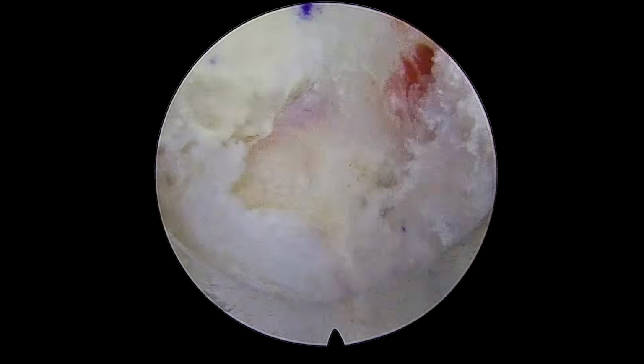So we have thinned out the lamina. I'm going to use the side protection burr for the fine tuning.